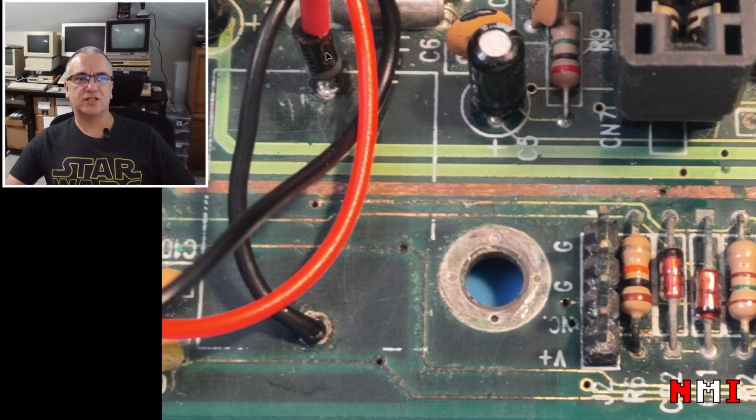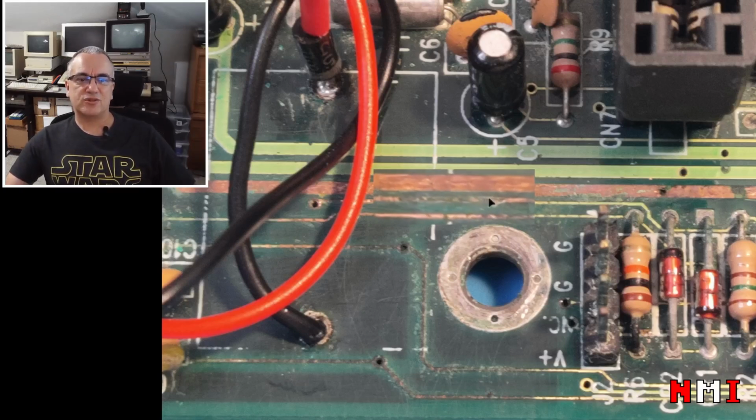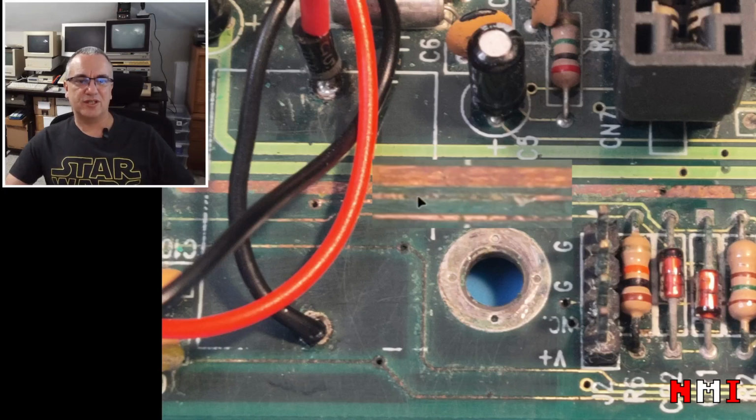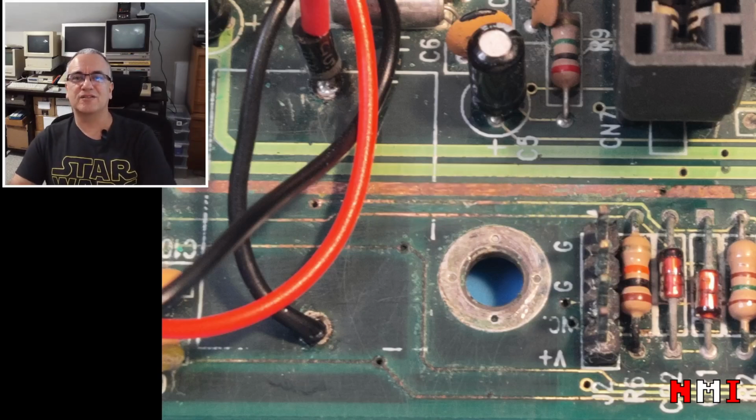This Schottky diode. And underneath the board on the bottom side, there is a track connecting the diode here, or the positive side of the battery, to this via. And then there is this track connecting that to this resistor, and so on. What I found was that this track is interrupted here, right? So when the battery leaked, it corroded this track. So that's why the CMOS configuration is not kept.